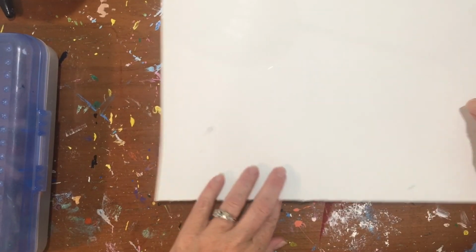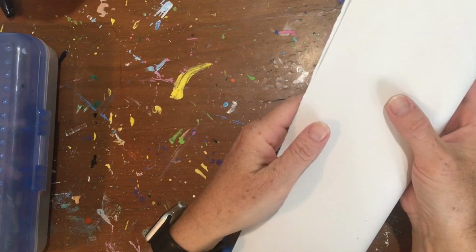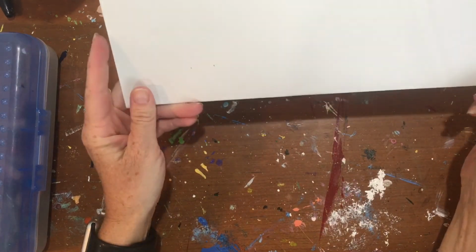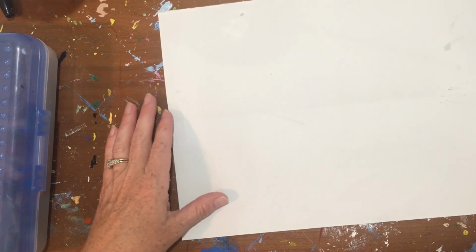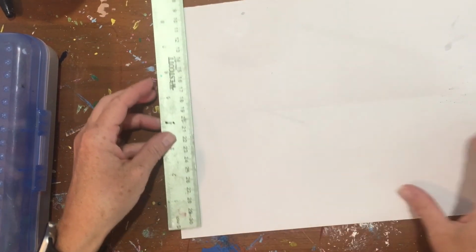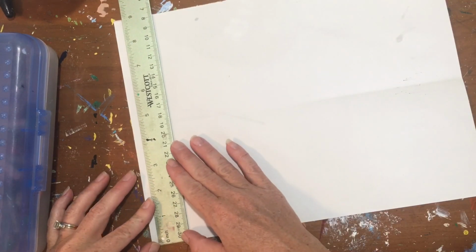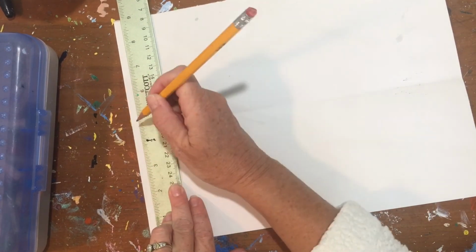Alright, so the first thing that you're going to do is fold your paper like a hot dog. Then you're going to open it back up. My paper is 9 inches wide, so I'm going to divide 9 inches in half, which is about 4.5.